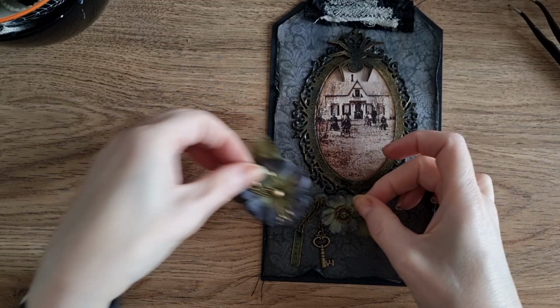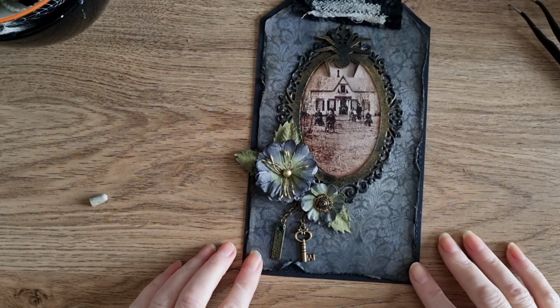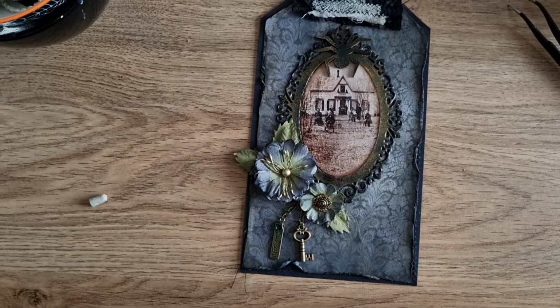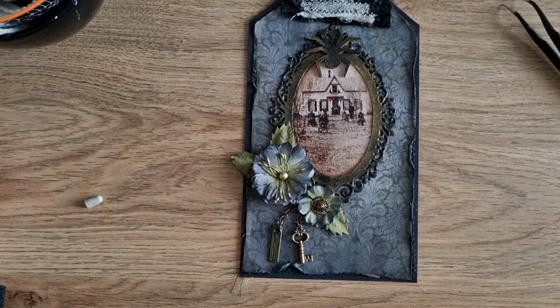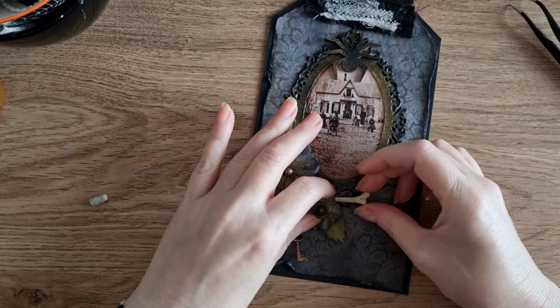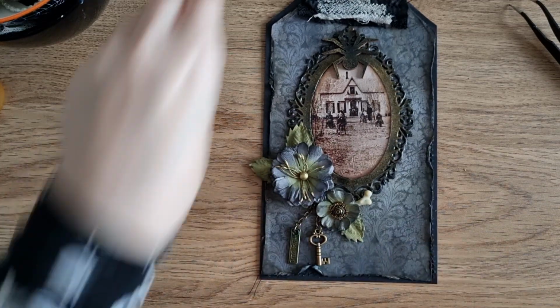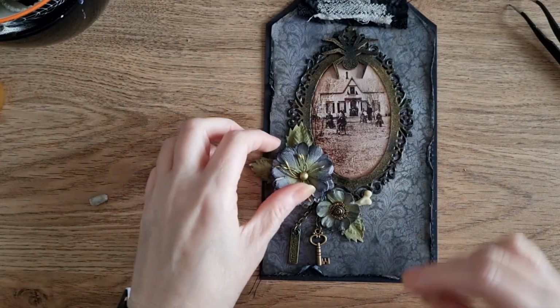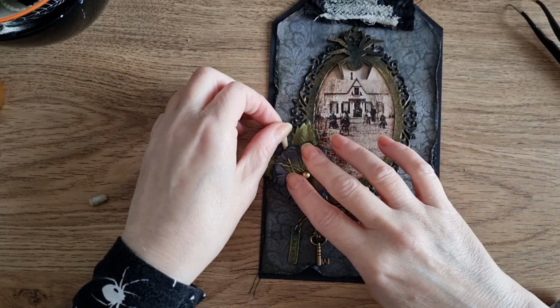Okay. Then these will go something like that. Like so. Okay. And I've got to think about where I want to put the bones. And I'm thinking, like I said, of using the bones almost like extra leaves. And that one needs more.